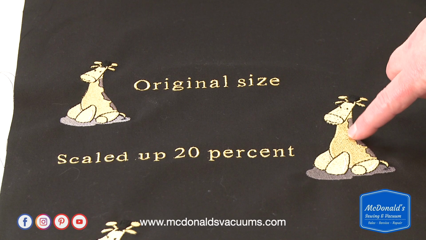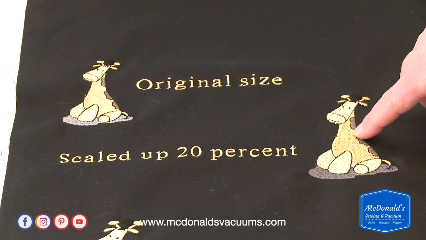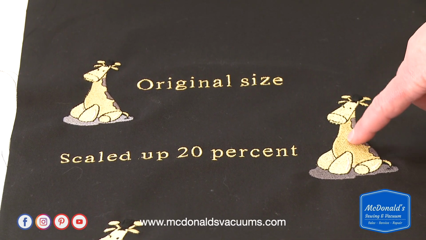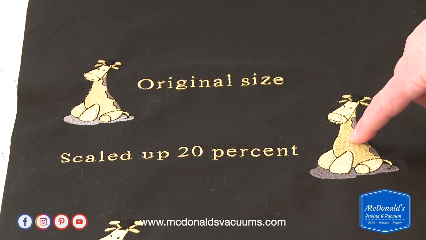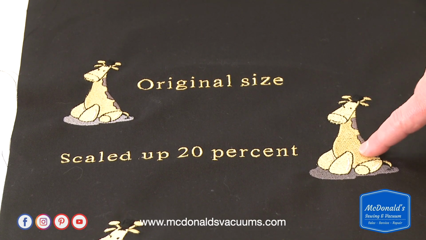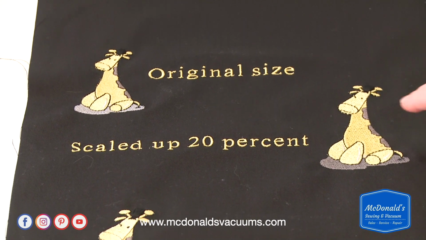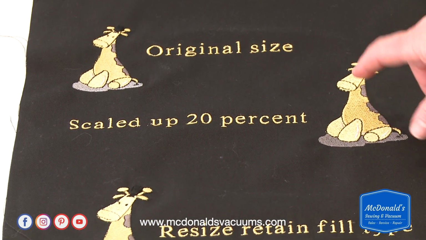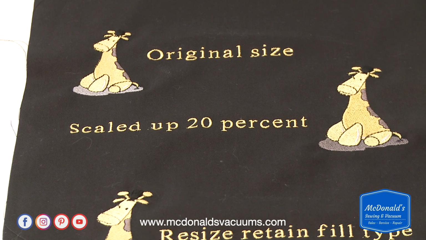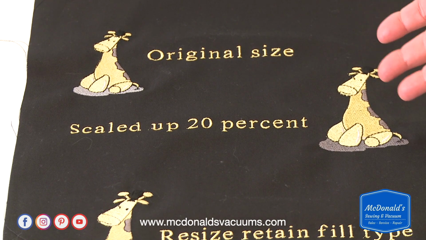If you look closely, you can see more of the black fabric showing through. The gaps between the stitches are larger than on the smaller design. So that's what happened. It increased the size, but it didn't increase the number of stitches.